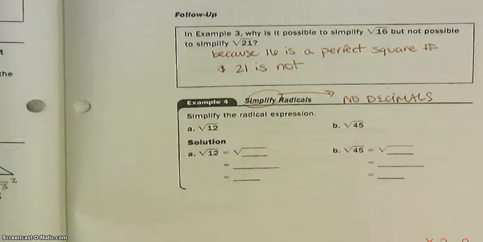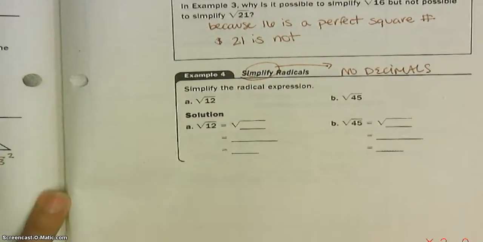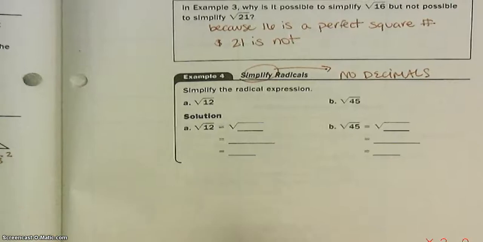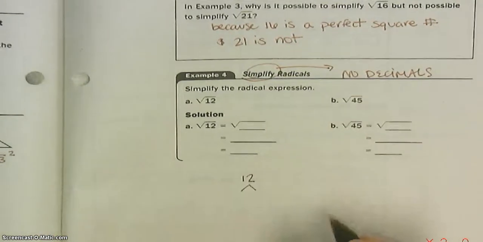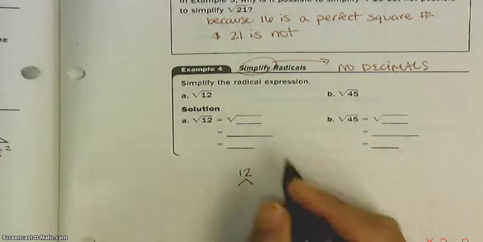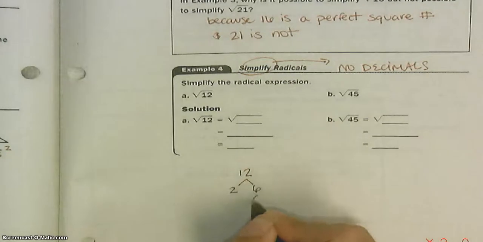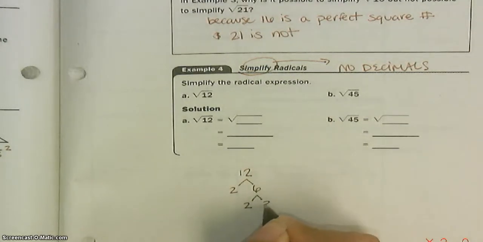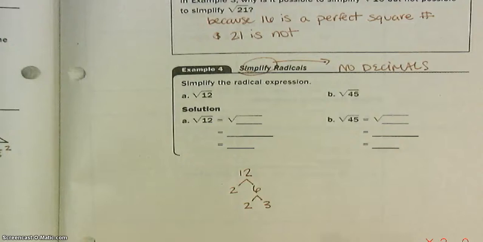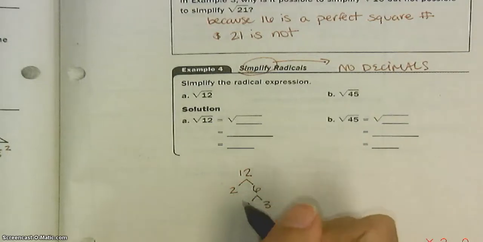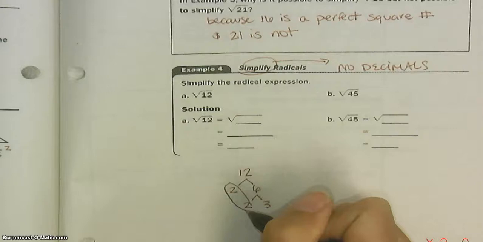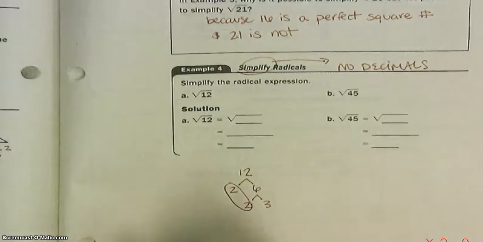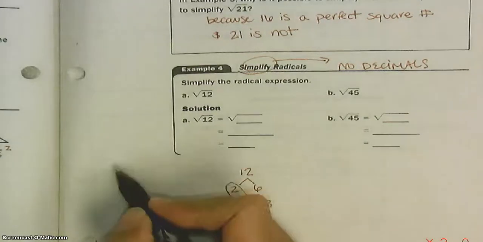And one way that you probably learned in algebra is to get all the perfect squares out, to get the pairs out. So you take 12 and you break it down. How can 12 break down? Well, 12 breaks down into 2 and 6. 6 breaks down into 2 and 3. Then you circle your pairs. You look at all your bottom numbers and you circle any pairs that you have. 1 from each pair goes to the outside.